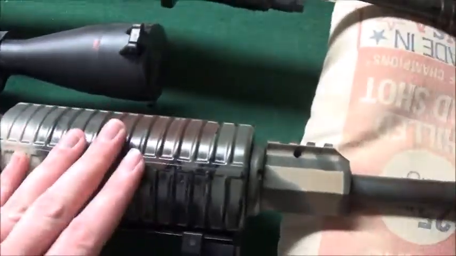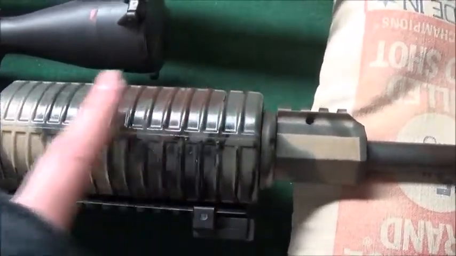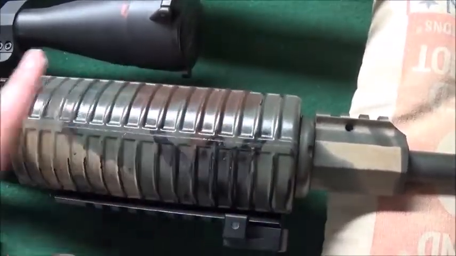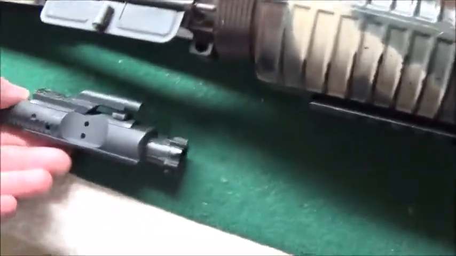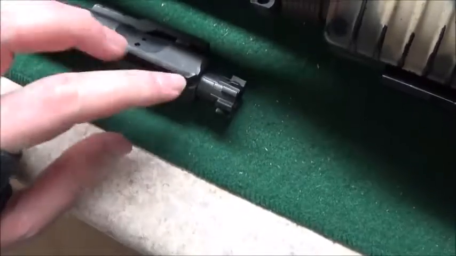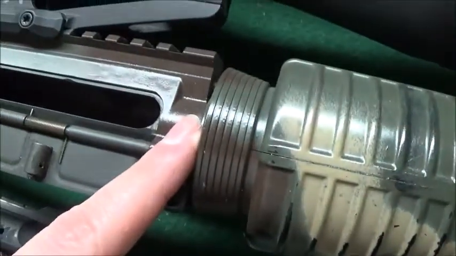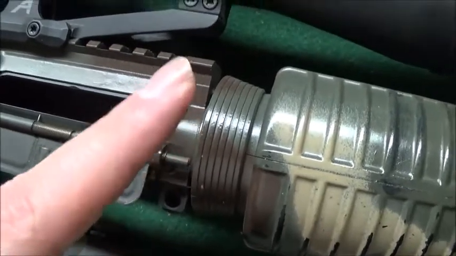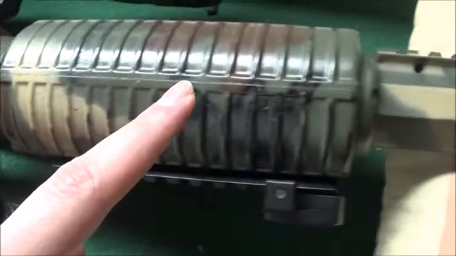But on a direct impingement rifle such as the AR-15, there is no piston, no moving part up in the gas tube. What happens with the AR-15 is I've got the bolt out here. The bolt closes on the live round, pushes the live round up into the chamber. The firing pin hits the primer. Primer ignites the powder. Powder burns and pushes the bullet out the barrel.